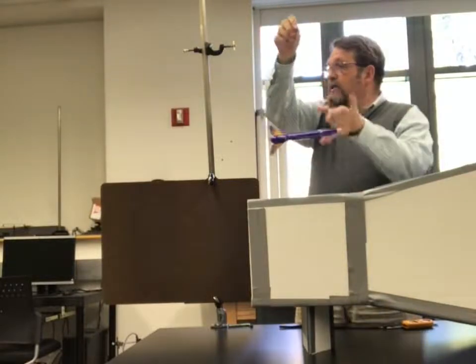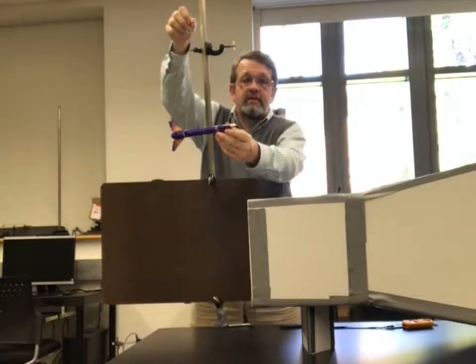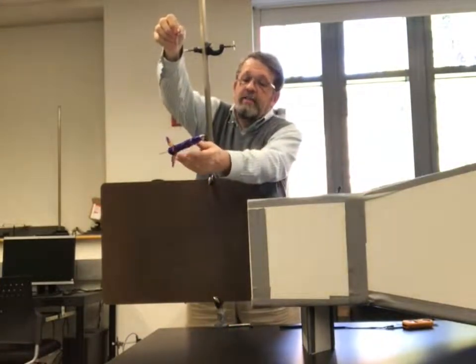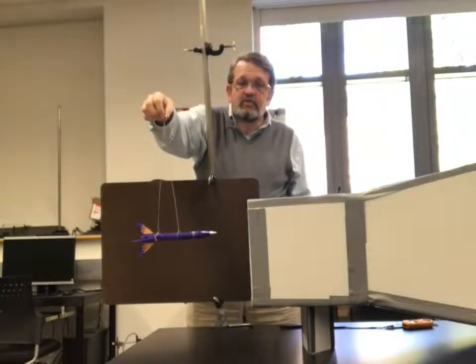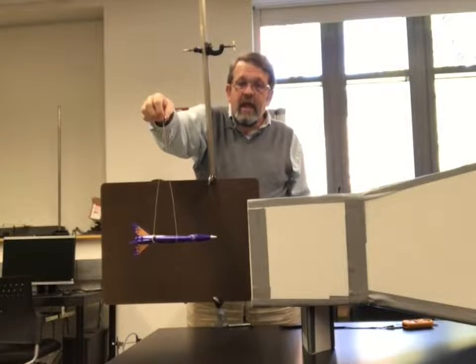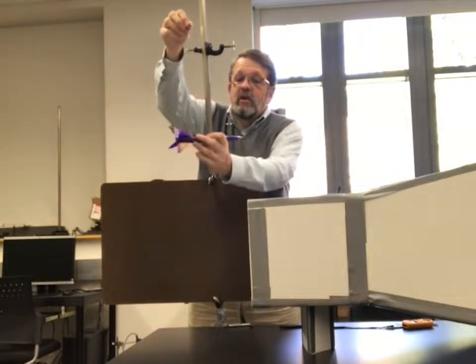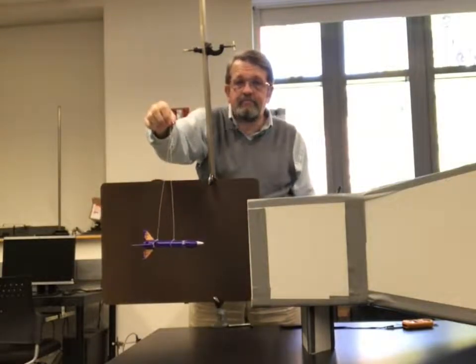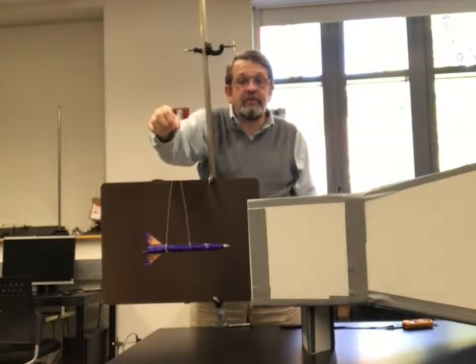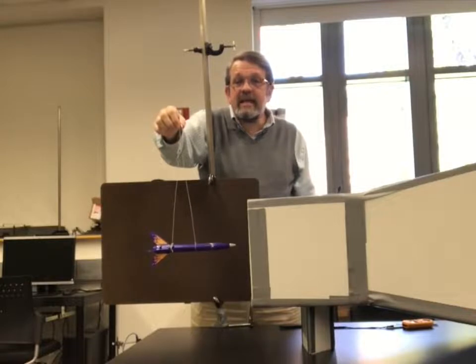So now I'll take the string and I'll hold it down into the airflow, and I'll start the rocket pointing off in some other direction. But I see that the rocket straightens itself up and noses into the airflow. If I start it in some other angle, it straightens up. The center of pressure is behind the center of mass, and that means that the rocket is aerodynamically stable.